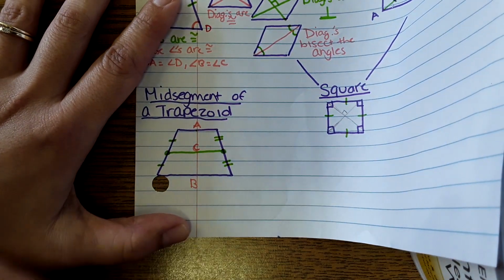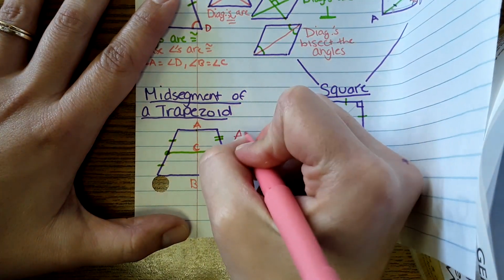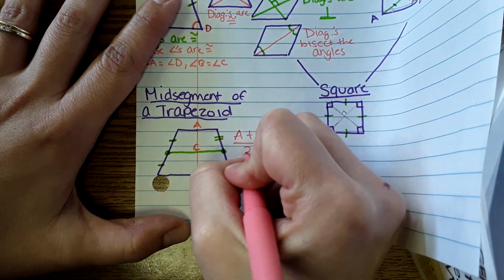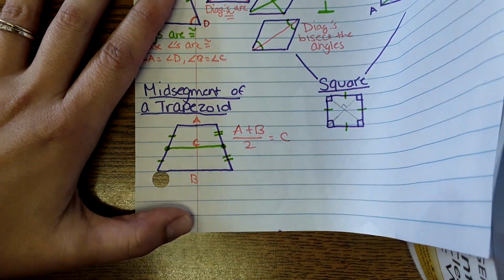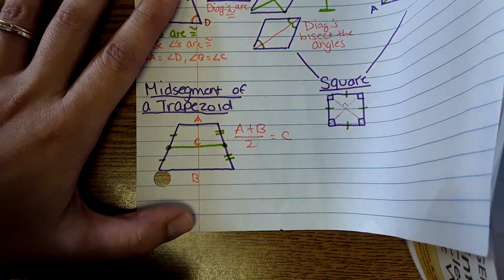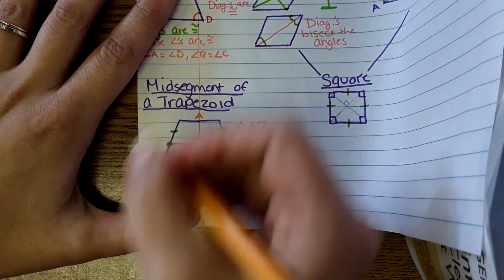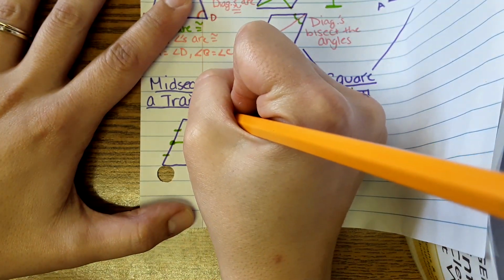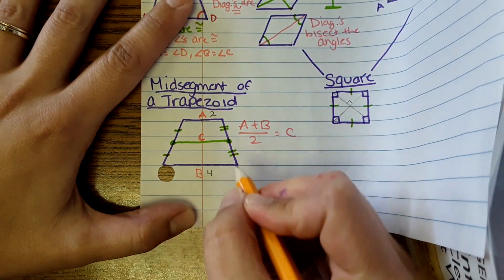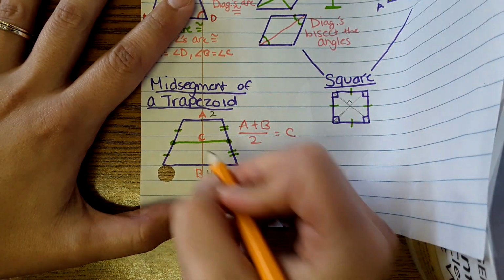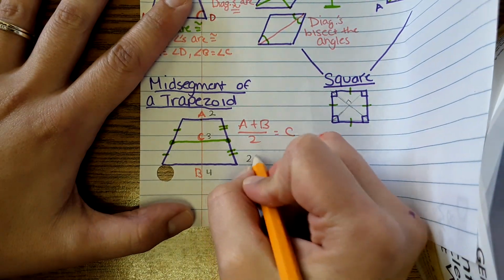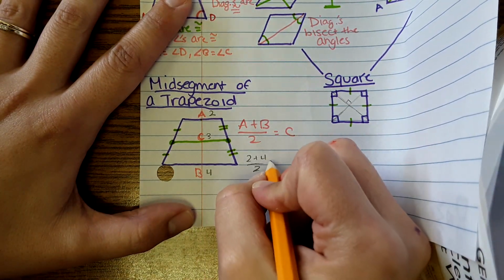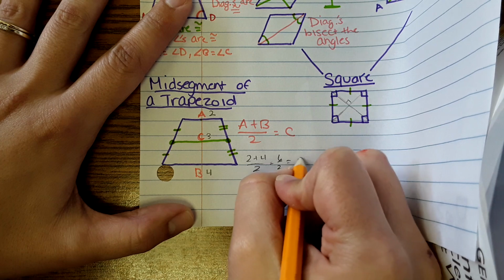How that might look in an equation would be A plus B divided by 2 equals the length of C. So if I was to plug in numbers just to make it make a little bit more sense, if this was 2 and this was 4, this would be the middle or the average, which would be 3. And you could use the equation if you wanted to. 2 plus 4 divided by 2 will be 6 over 2, which equals 3.